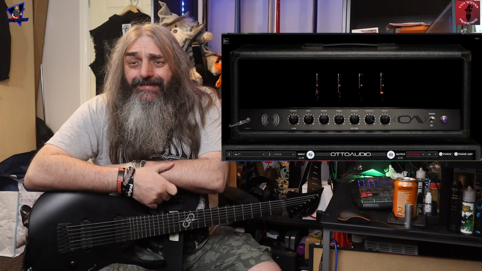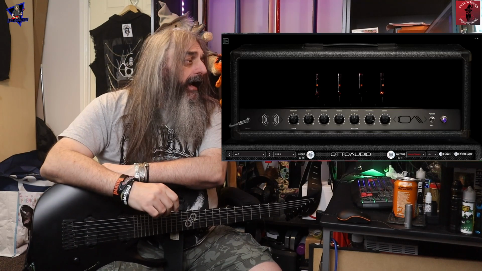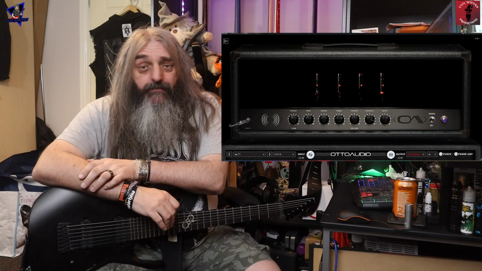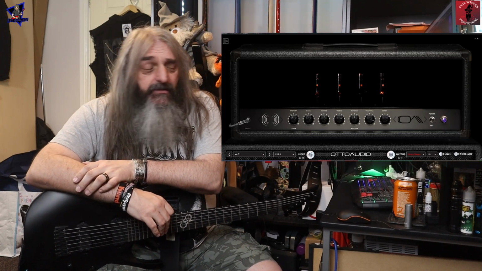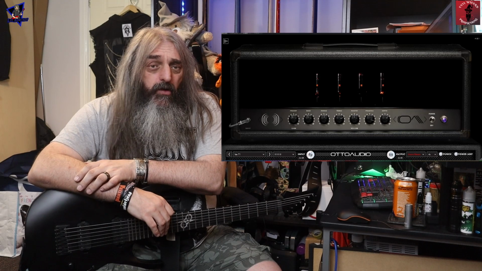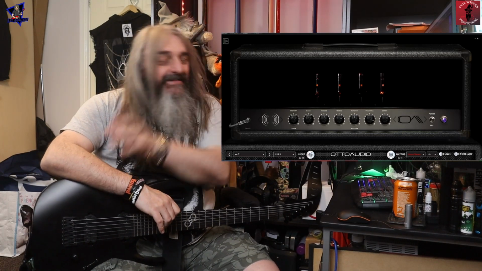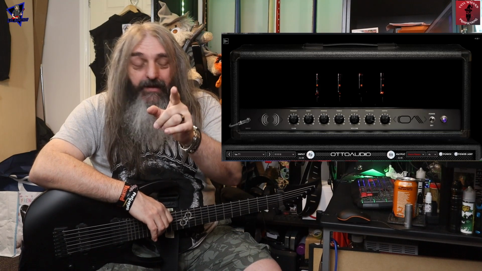So this is the Otto audio amp sim. Now, what is it called? Is it called the 11s? Is it called all the 11s? Is it called the 11th? The 1111? I've basically called it the Spinal Tap. And those of you of a certain age will get that reference.